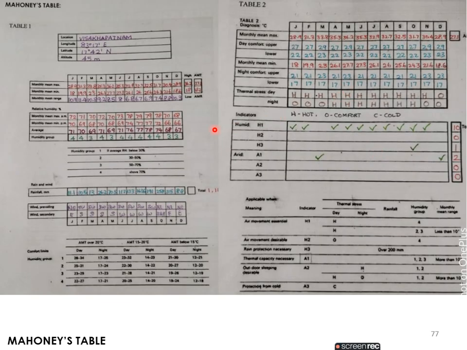This is an example of our student who has done the Mahoneys table. You can see she has done it for Visakhapatnam. She has done the monthly maximum and minimum, and of course she has found out the range. It's divided by 2, and again you have high and low AMT. She has found out the relative humidity. If the relative humidity falls between 50 to 70%, it comes under group number 3. So 69 comes under group number 3.